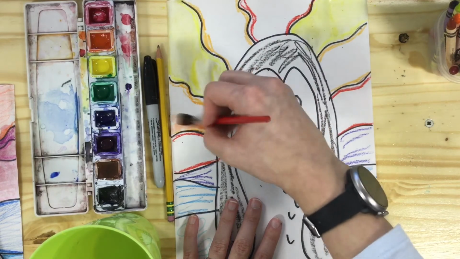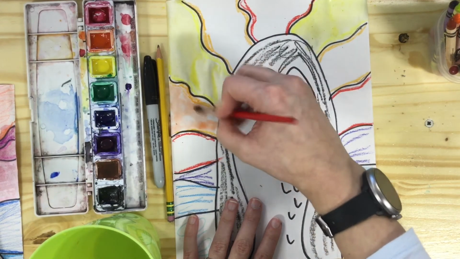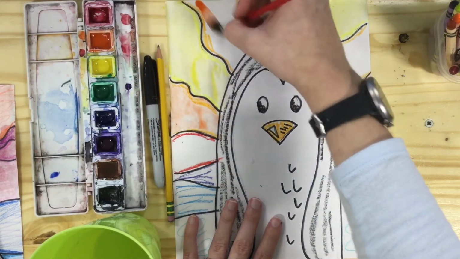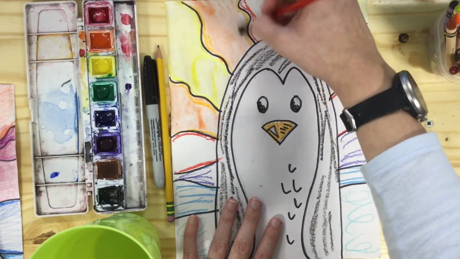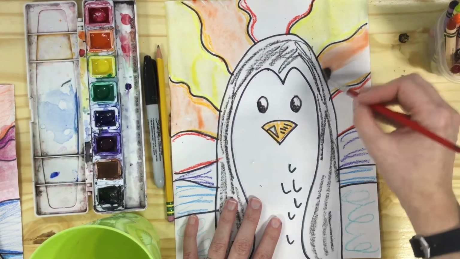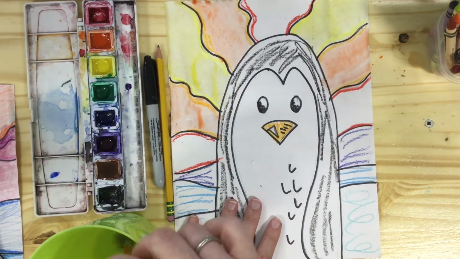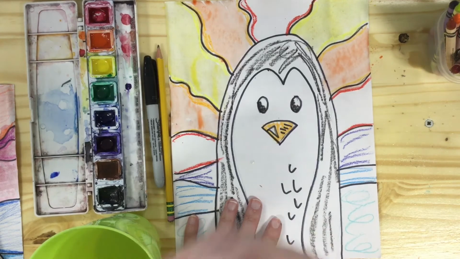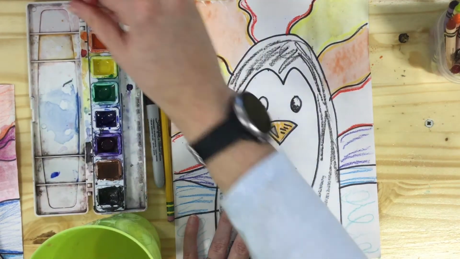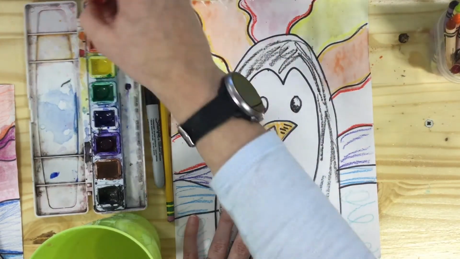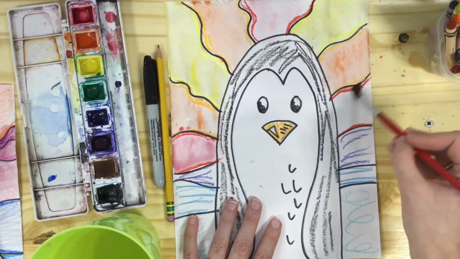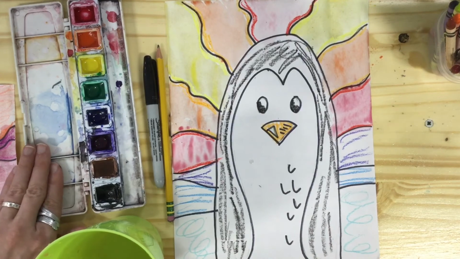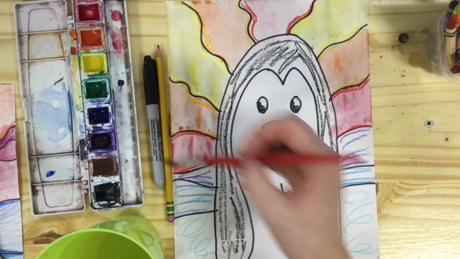So I'm going to move along the rainbow to orange. Again, I'm making beautiful brush strokes. I'm not scrubbing with my paintbrush. Then before I switch to my next color, I'm going to swish my brush in the cup, swipe it on the lip. I'll keep going until I have finished my entire painting.